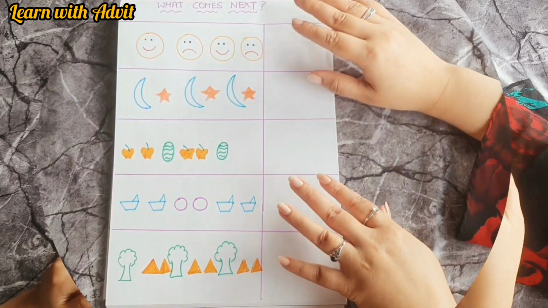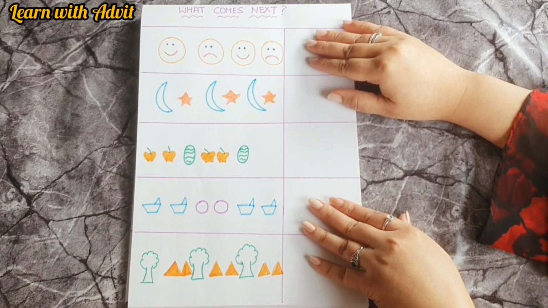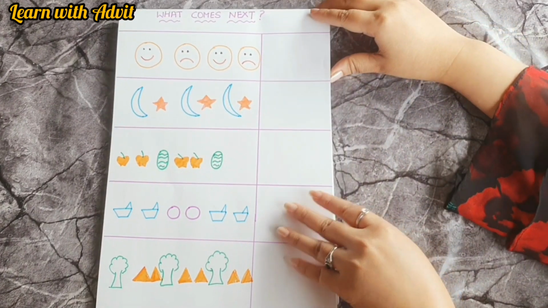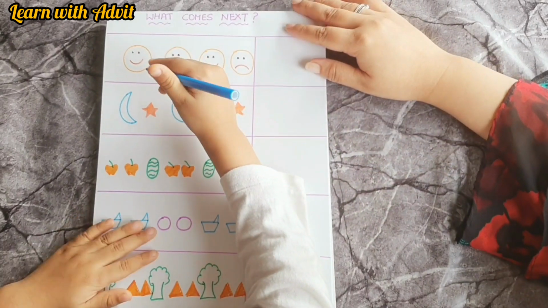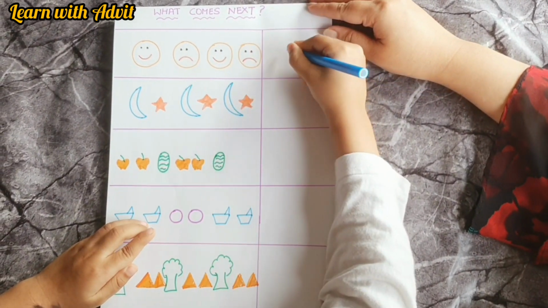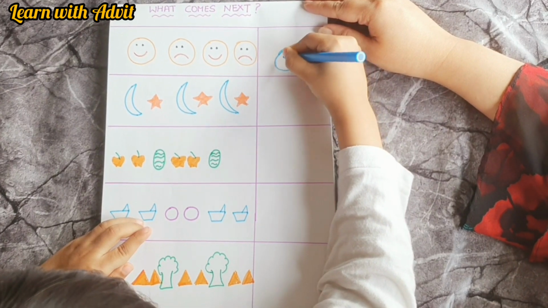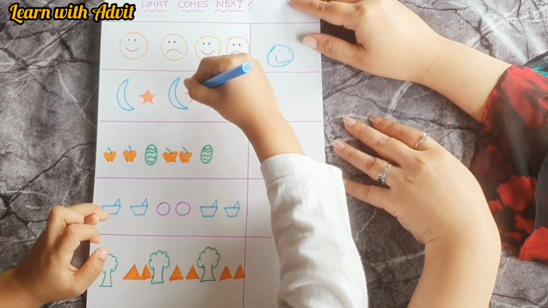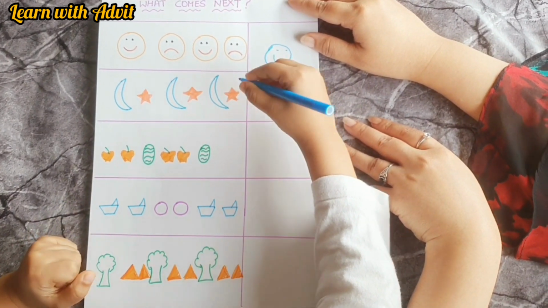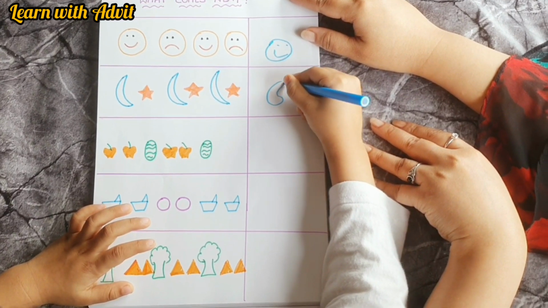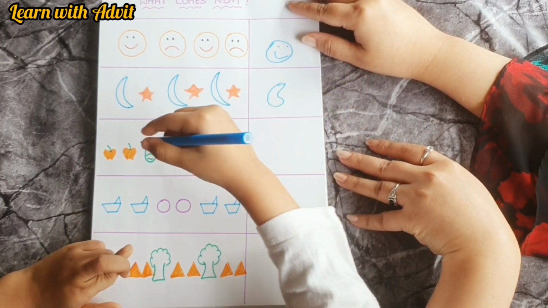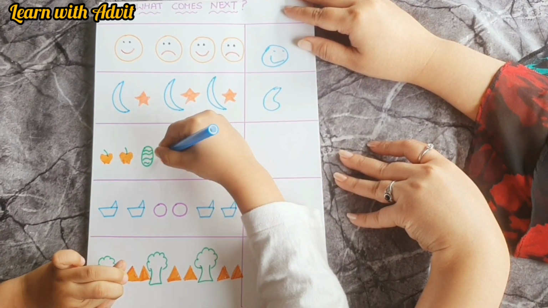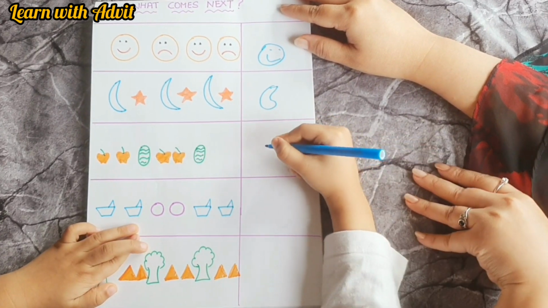Good job. So in this sheet, this is again a pattern activity. What you have to do is look at all the pictures and tell me what comes next. Okay. Happy, sad, happy, sad, happy. Good. Next is moon, star, moon, star, moon, star, moon. Good. Next is apple, apple, watermelon, apple, apple, watermelon, apple, apple.